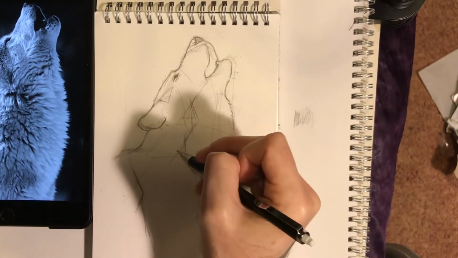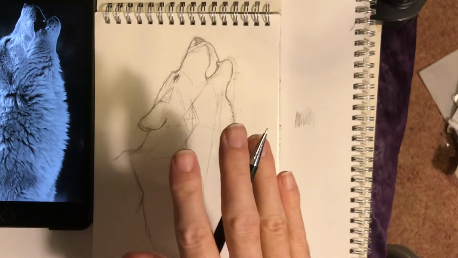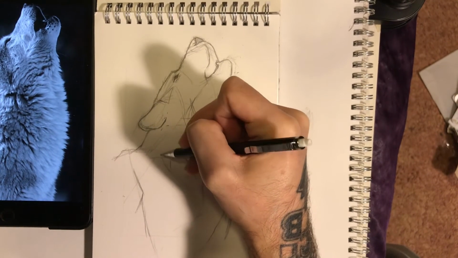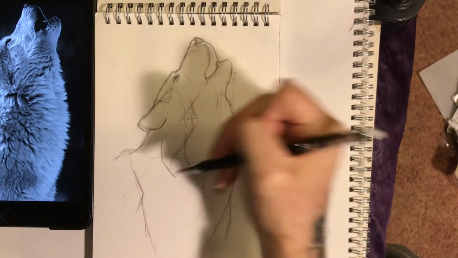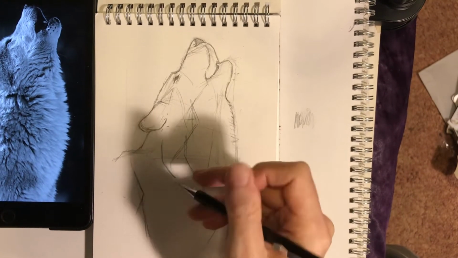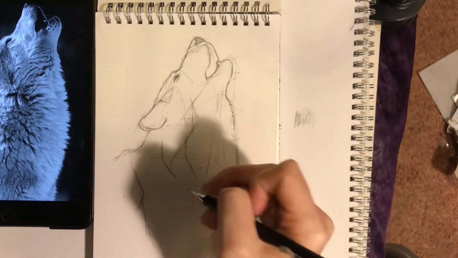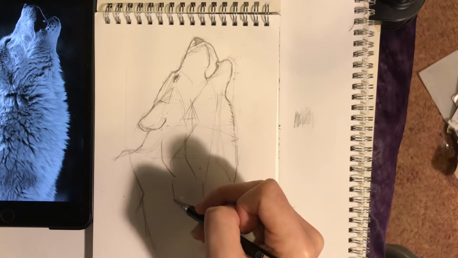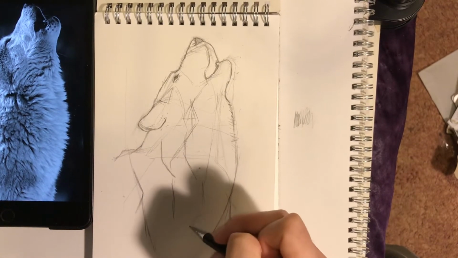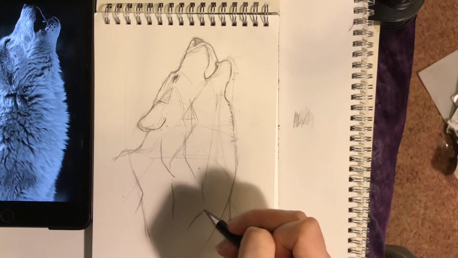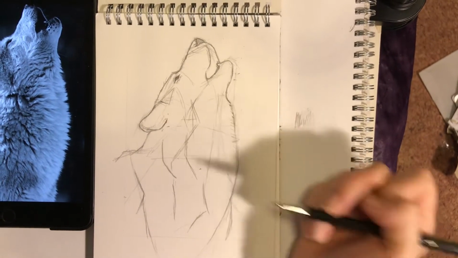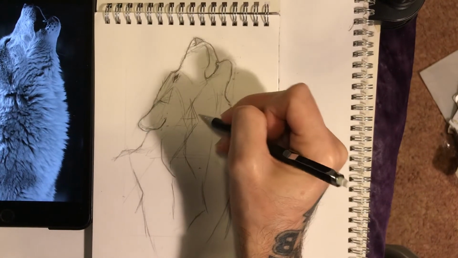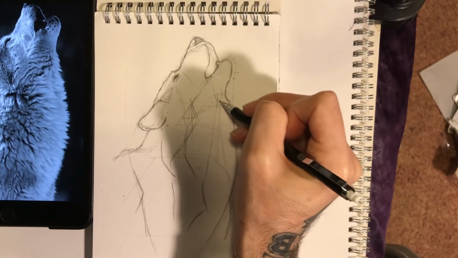The reasoning behind putting these in is to make it so that it doesn't look too flat. They're not necessarily going to be in the next drawing, but it gives me, I suppose, guidelines for myself is the best way to put it. Right, now we want to put some lines in to explain this first.